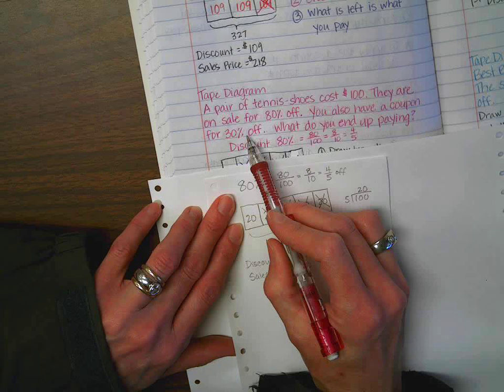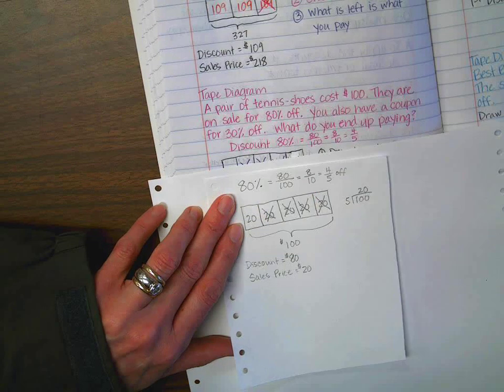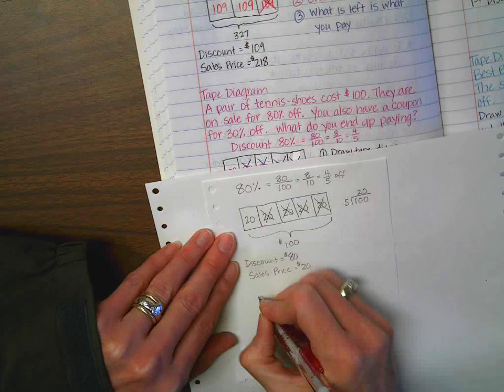But the other thing that you notice is you also have a coupon for 30% off. Okay?